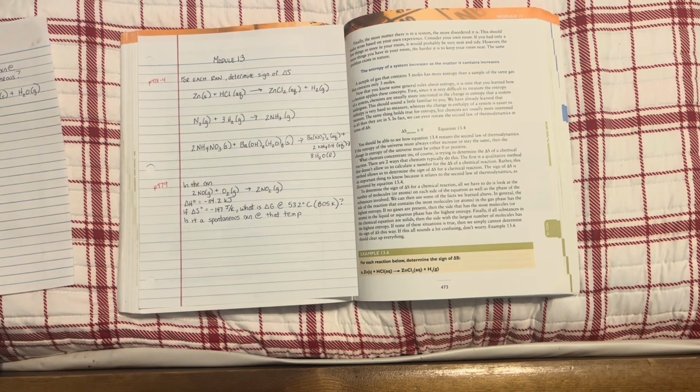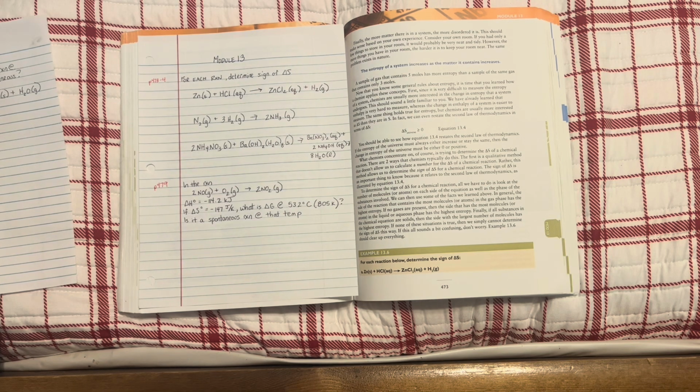All right, I just want to go over a couple of things for you guys on Module 13. Remember when we were talking about entropy of a substance? It changes when the substance changes phases. So remember in the solid phase, you have the lowest entropy. The molecules aren't moving around as much, right? They're just able to barely vibrate.